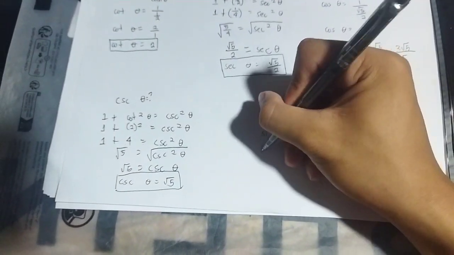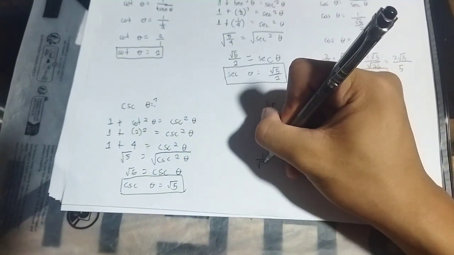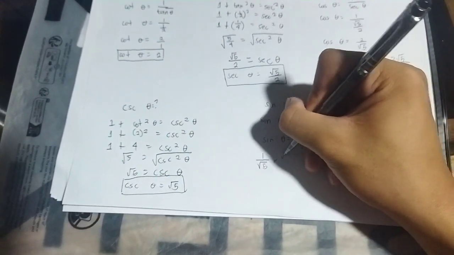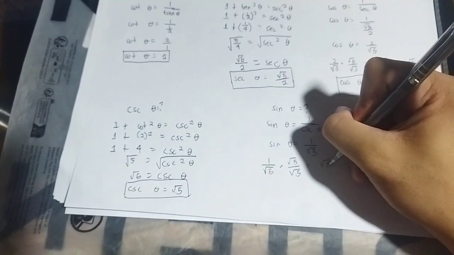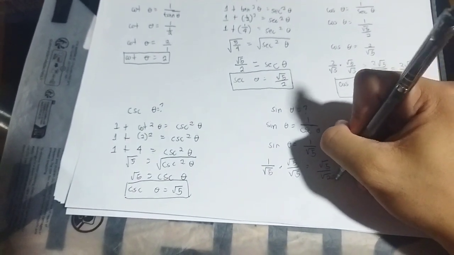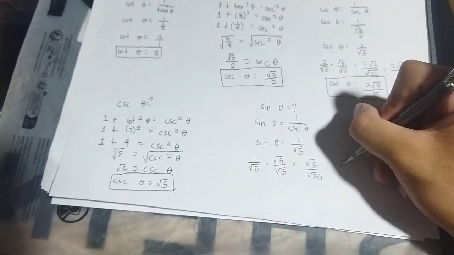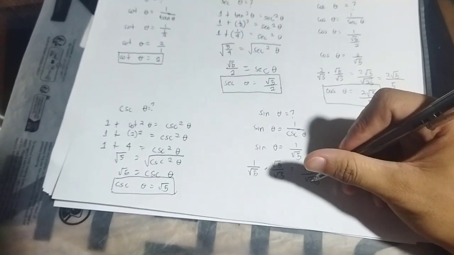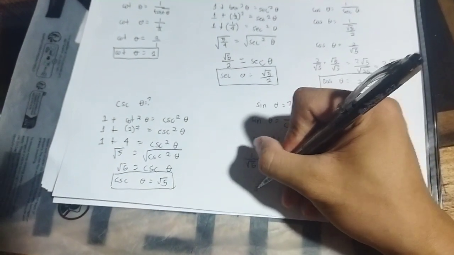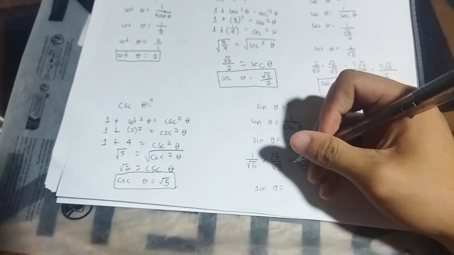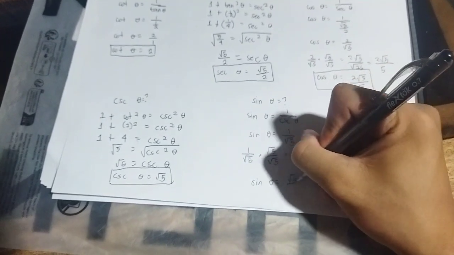Then rationalize. So we have 1 over square root of 5 multiplied by square root of 5 over square root of 5. So we have square root of 5 over square root of 25. Then copy the square root of 5. Square root of 25 is equal to 5. So therefore, the sine theta is equal to square root of 5 over 5.